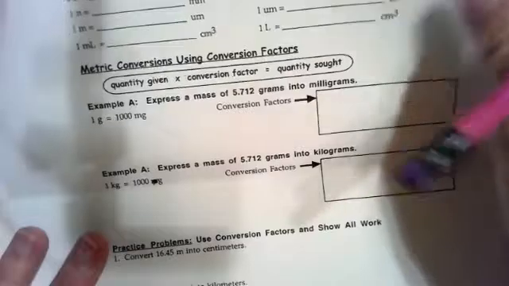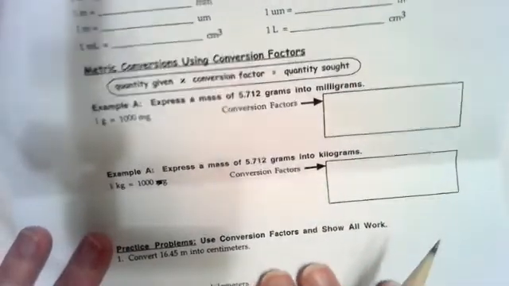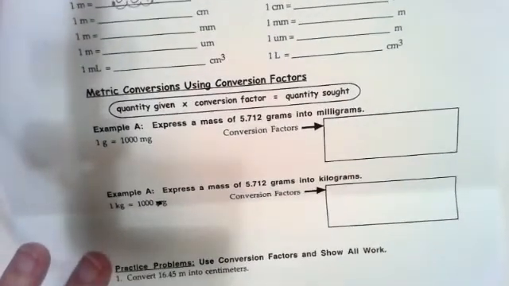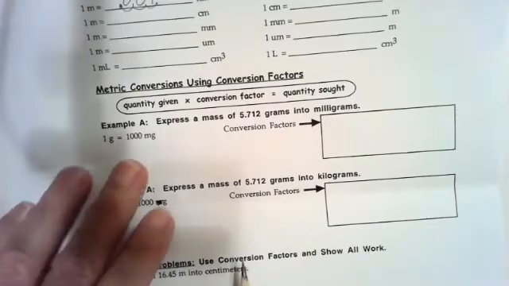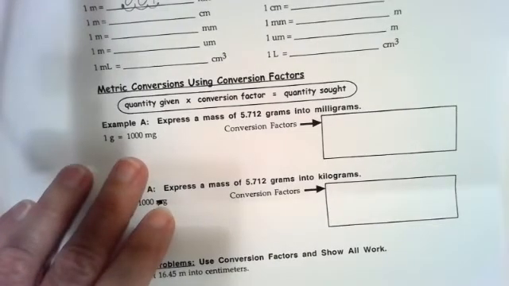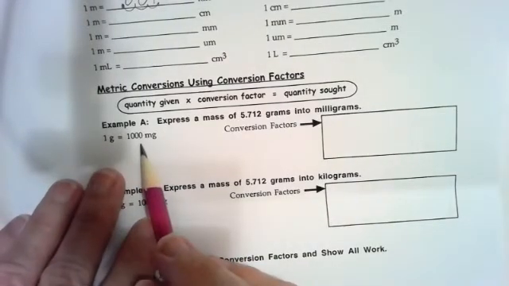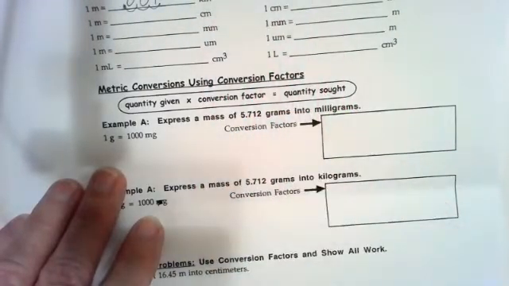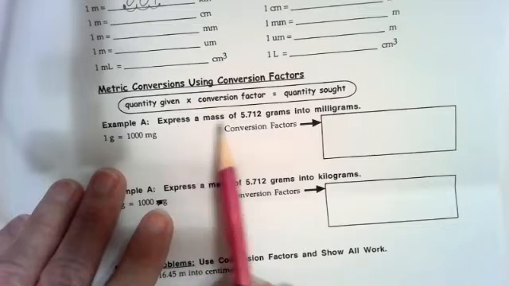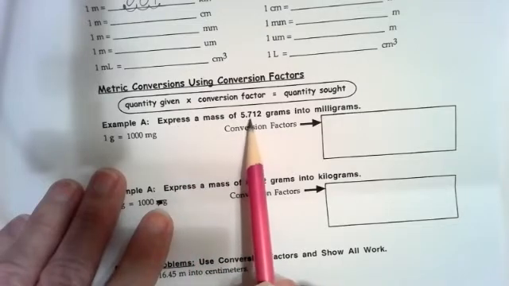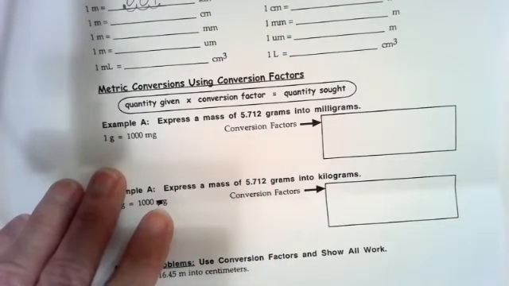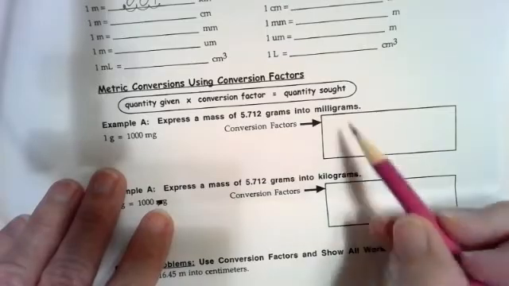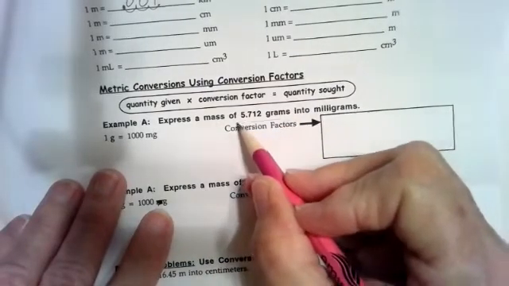So you can also use conversion factors. You don't have to, but you will have to on the next worksheet. So I know that 1 gram equals 1,000 milligrams. And what I need to do is find out what is the mass of 5.712 grams in milligrams.